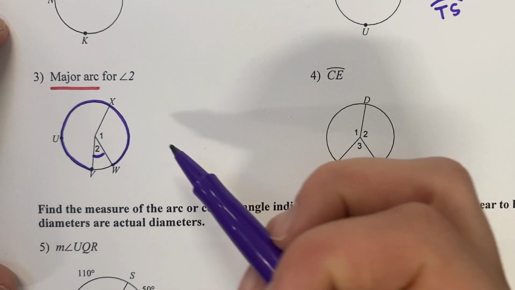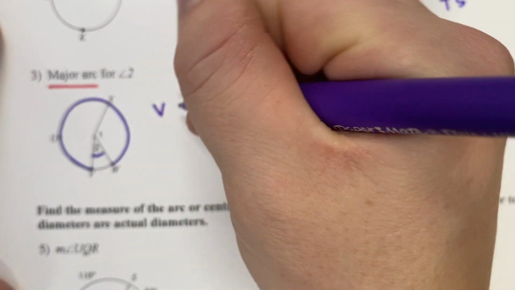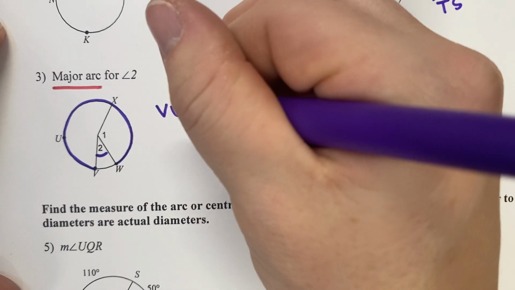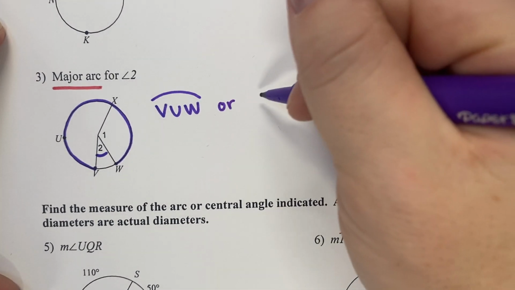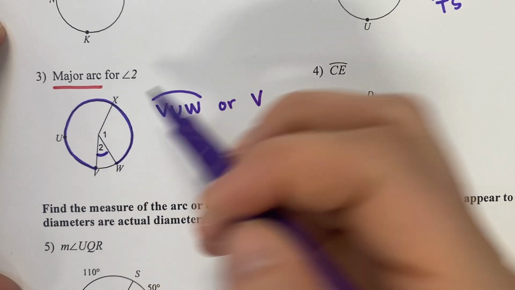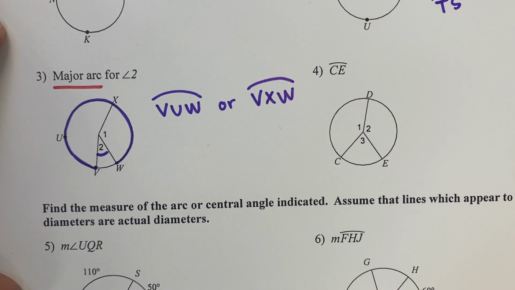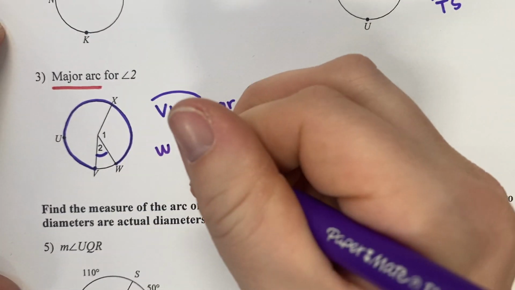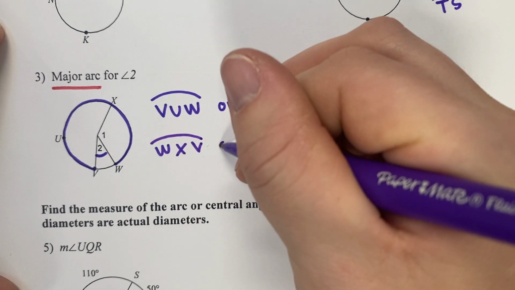There are a couple of different ways we could write this. We could start with V, have U in the middle and end at W, so VUW with our arc symbol on top. Or we could again start with V, have X in the middle, so VXW, arc on top. Or we could start with W, have X in the middle, end with V, same thing.